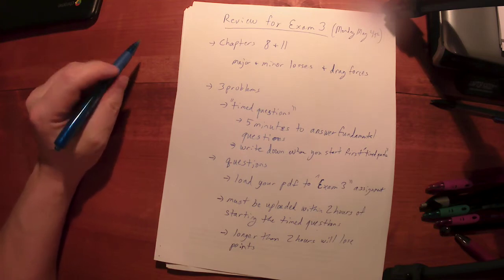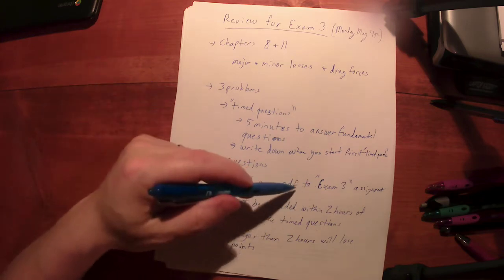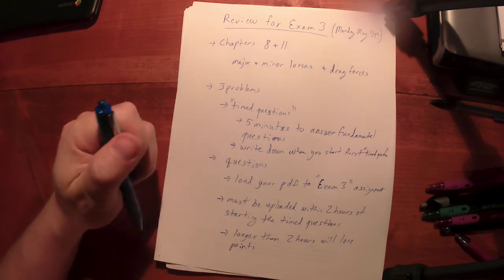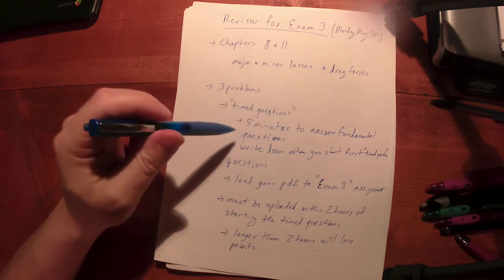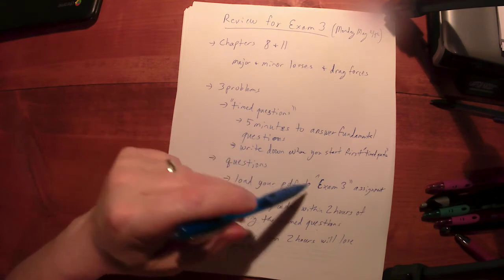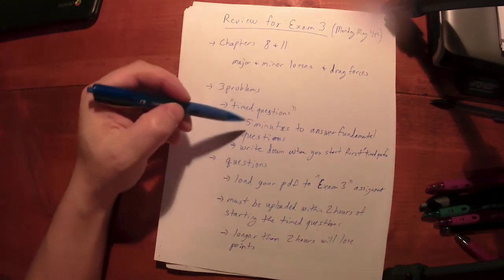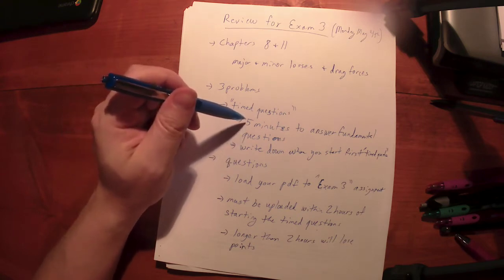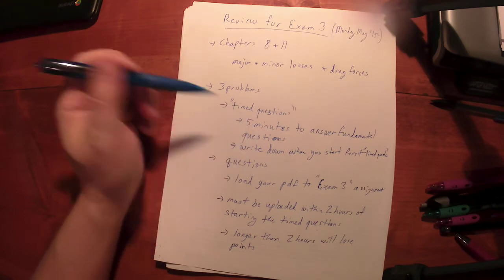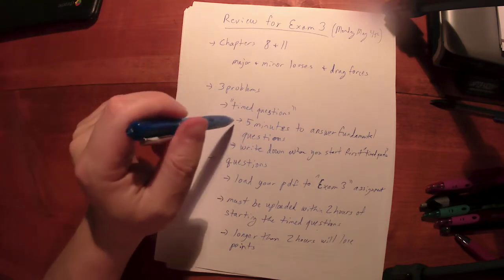There's no timer built into Canvas on getting your PDF to me. I'm going to do that manually. As soon as you open one of these timed questions, it gets time stamped. You've got 2 hours from this point to get your PDF into the Exam 3 assignment folder. Canvas will not keep track of that time. You need to. Now, Canvas will keep track of these 5 minutes. After 5 minutes, I don't think it's going to let you answer these questions. It's going to automatically submit whatever you've got on the screen. So work these quickly.